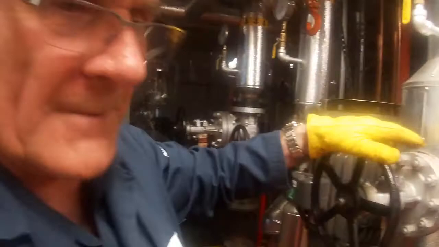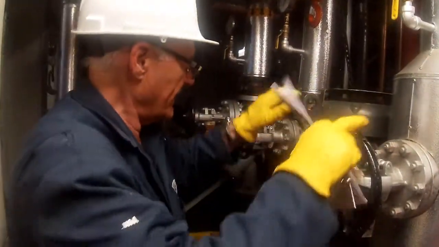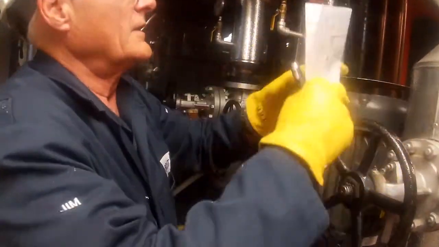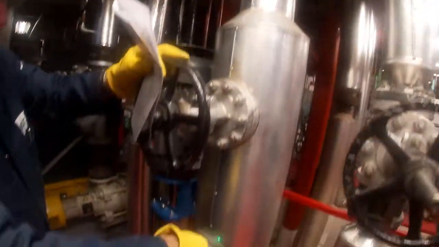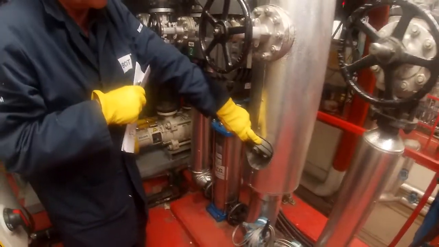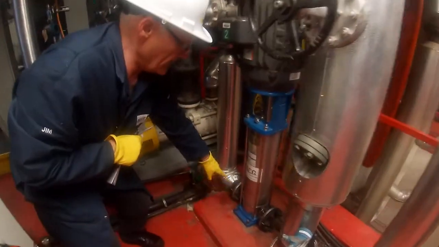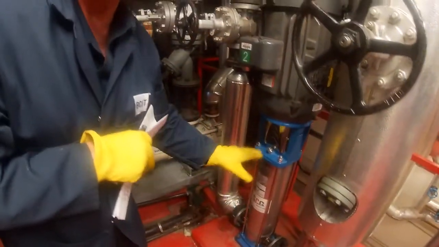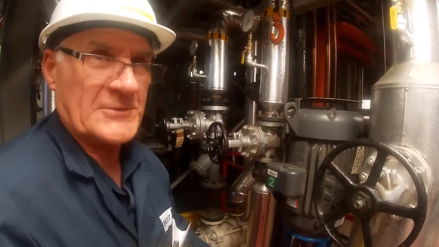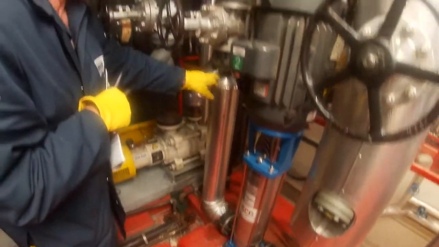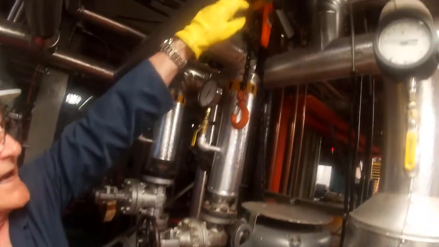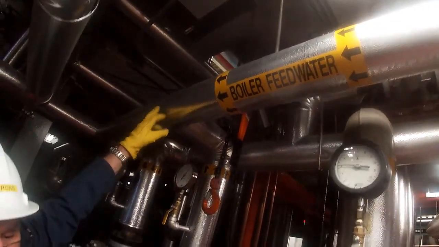Now, feed water pump number 2, which is this one here, draws its water off that same header. It goes through the strainer and into the pump. These are 11-stage pumps, multiple stages to get up to the high pressure. Then it discharges back out of there, and again back into the boiler feed water header.